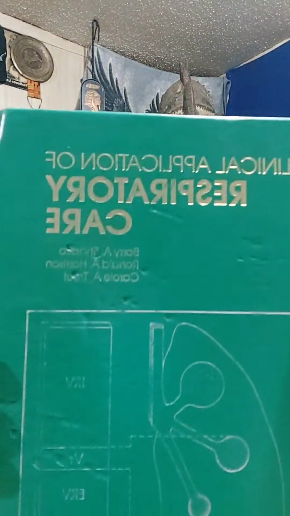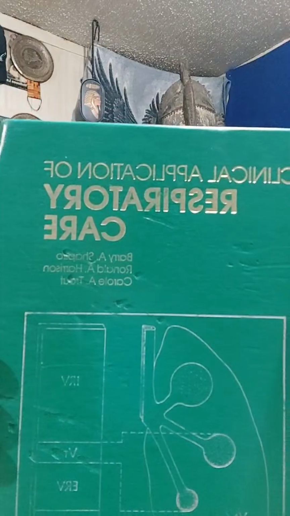Clinical application of respiratory care. We are in the 13th chapter, page 214.